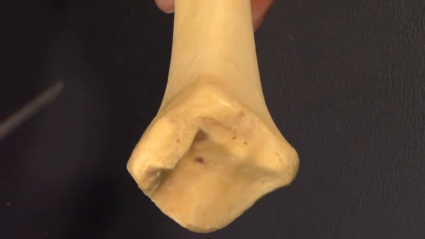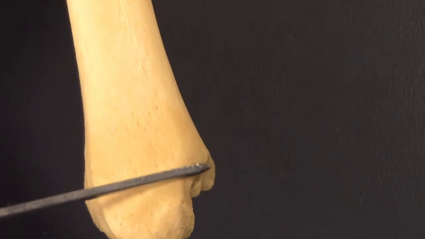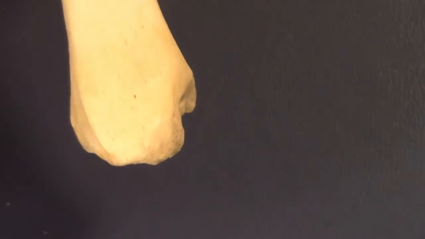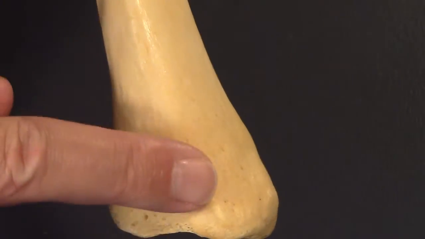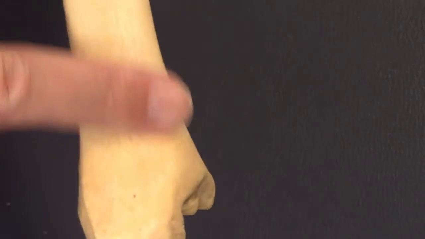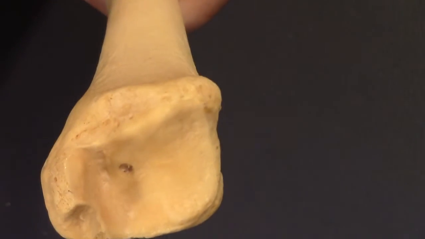Now if we turn it over to the medial side, now we can see quite nicely the smooth medial malleolus. Okay, it's quite smooth. So this means that we are medial on the outside here. And I believe that's about all that I need to say. Oh, there is one more structure here. There is a notch.